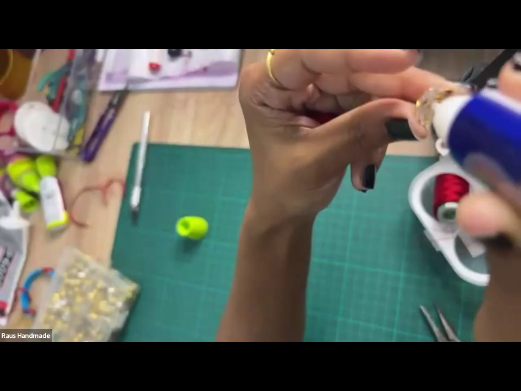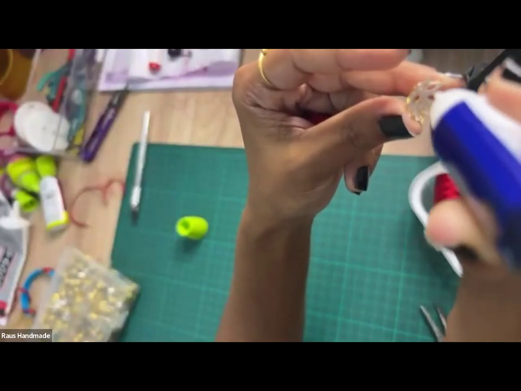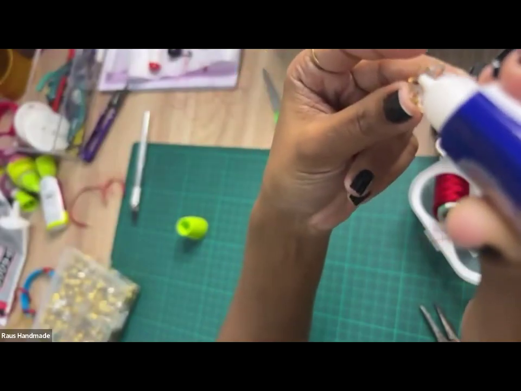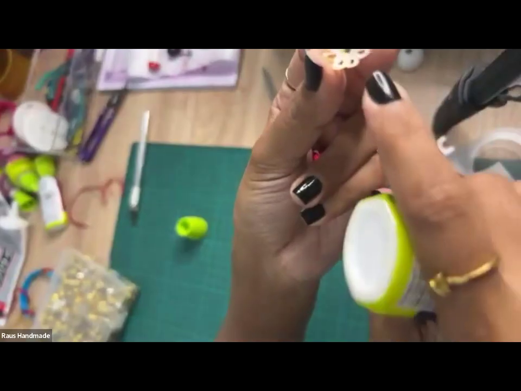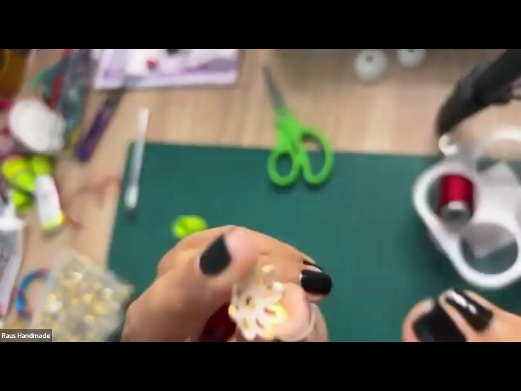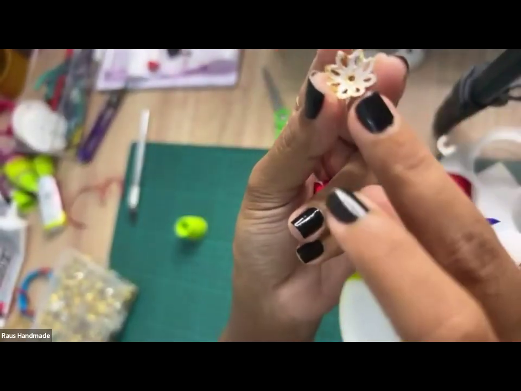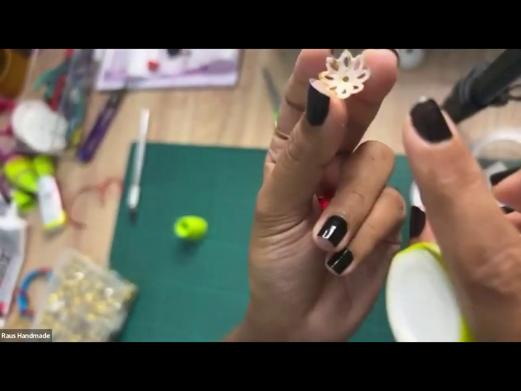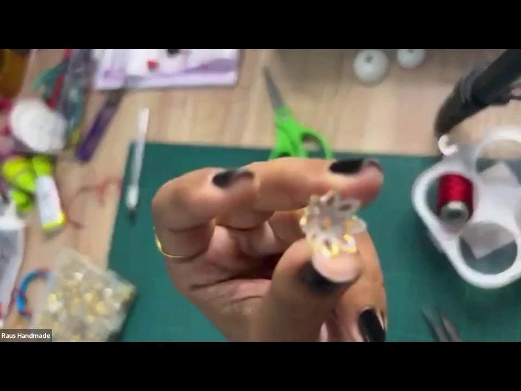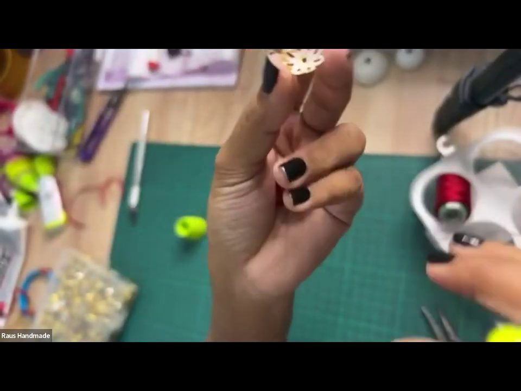So I'm simply applying fabric glue. Since it is going to be placed on the thread, I'm only using fabric glue. In case you're going to attach two jhumkas, we are not doing that here, but just as an example, because it is metal, you have to use B7000 glue, not fabric glue.